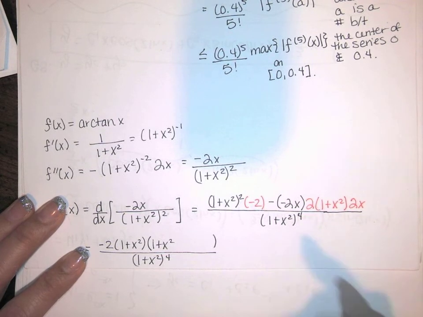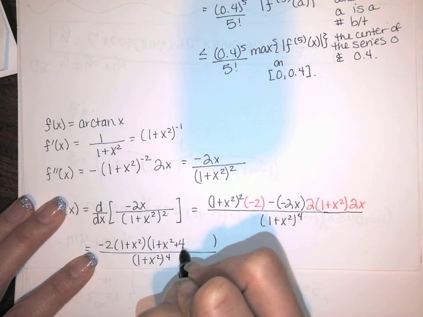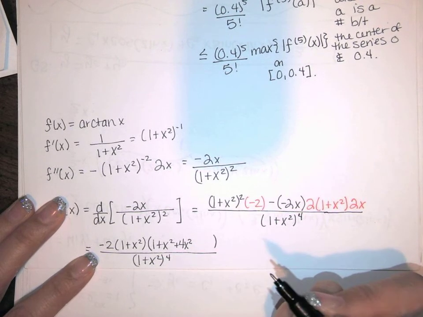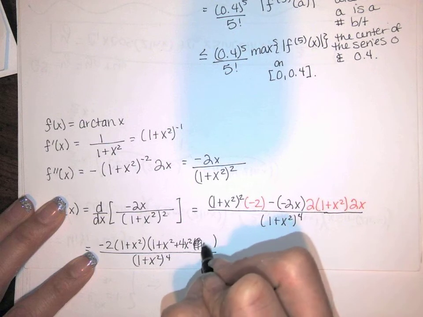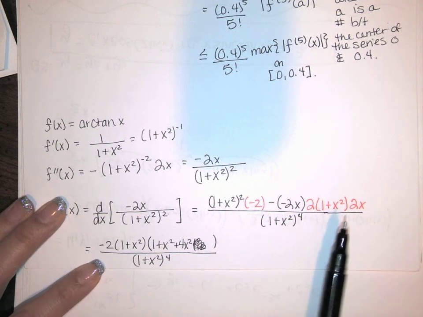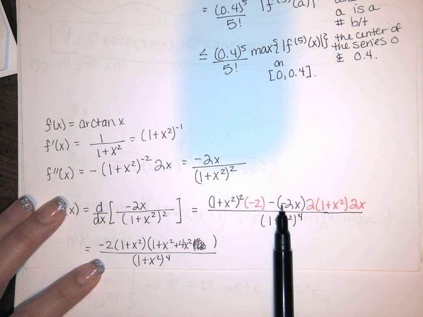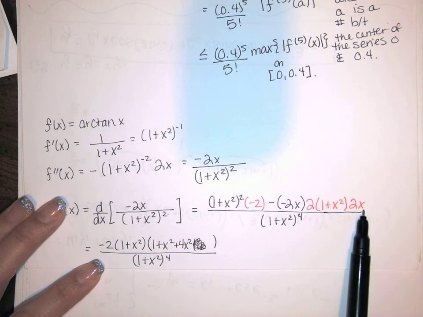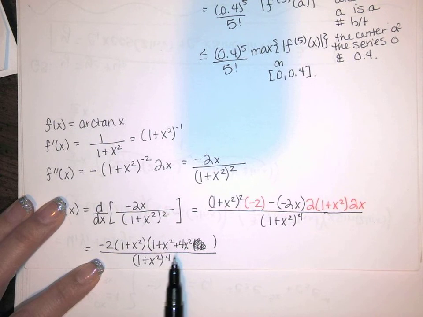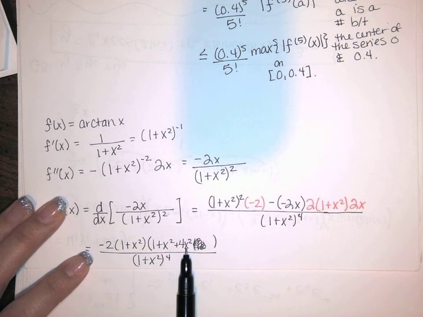So that's going to be 4x squared times, well, 1 plus x squared we already got rid of, isn't that right? So I've got a negative times a negative is a positive 2. That's 2 times 2 times 2, that's 8x squared times 1 plus x squared. So negative 2 times that.